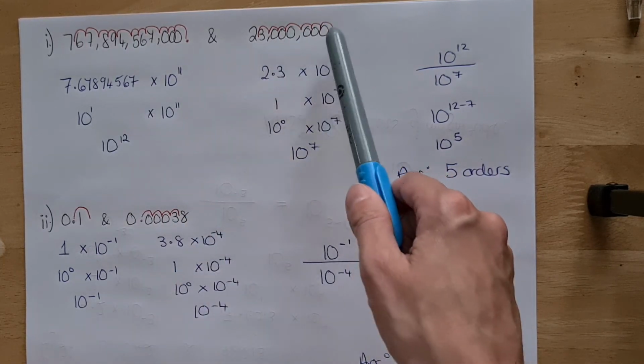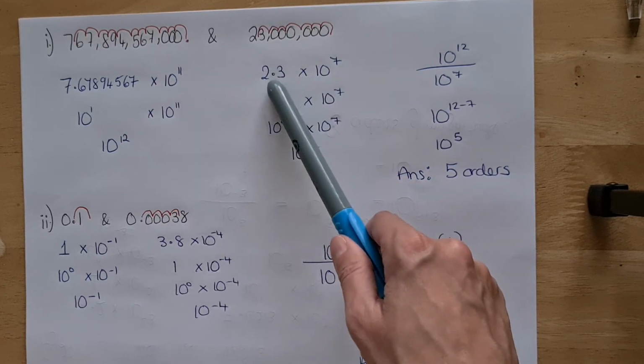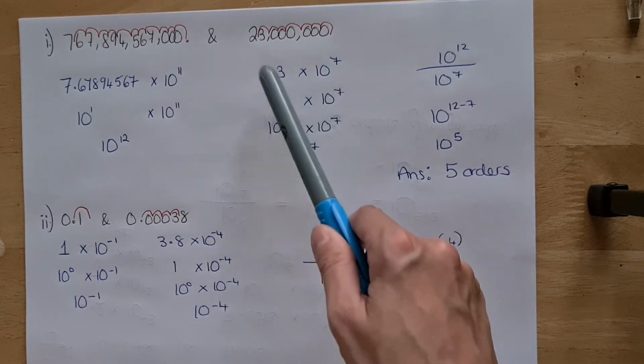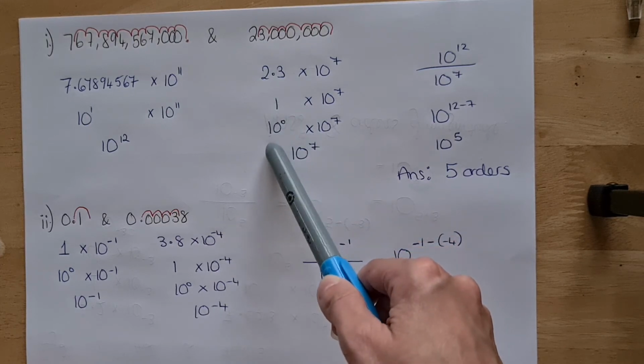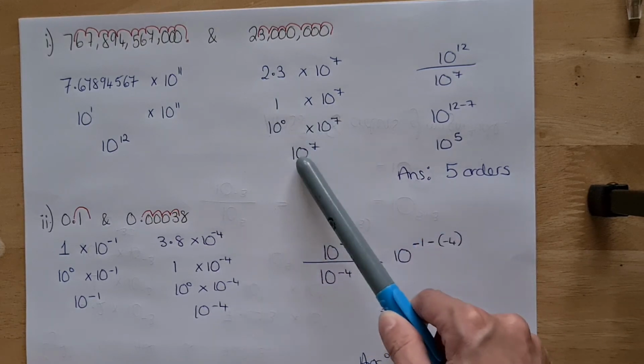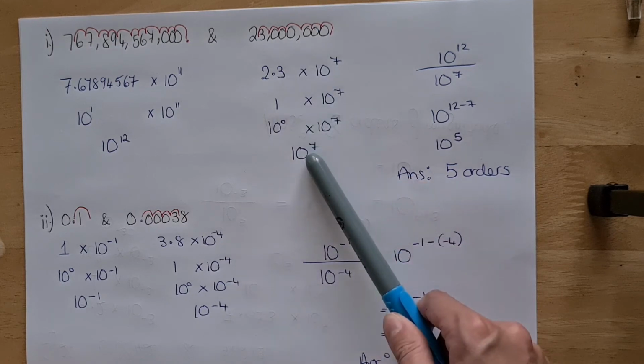This one, 23 million, bring it back to the left. You're going to get 2.3 by 10 to the power of 7. 2.3 will round down to a 1. 1 is the same as 10 to the power of 0. Rules of indices, add the powers, you'll get 10 to the power of 7. So that number has 7 orders of magnitude.